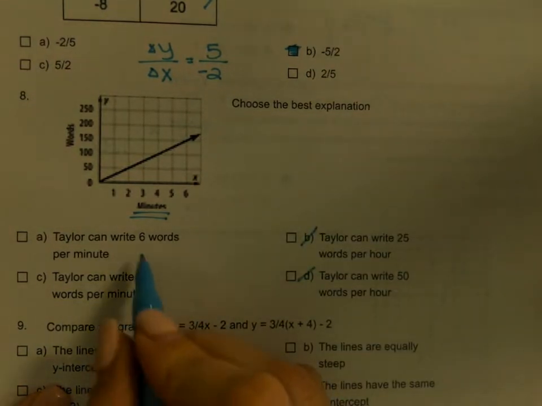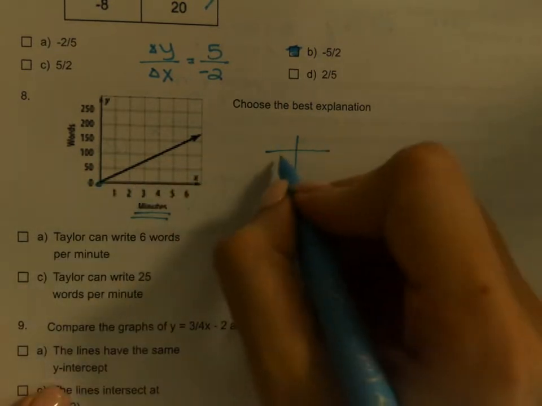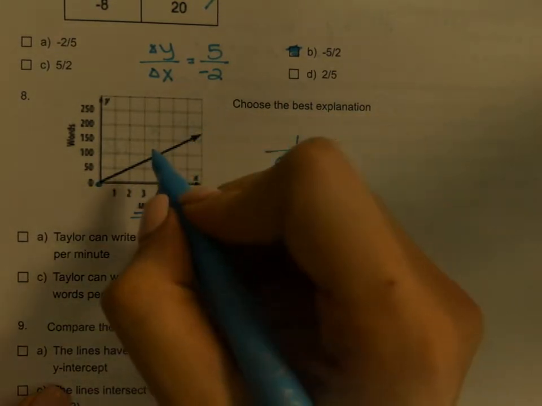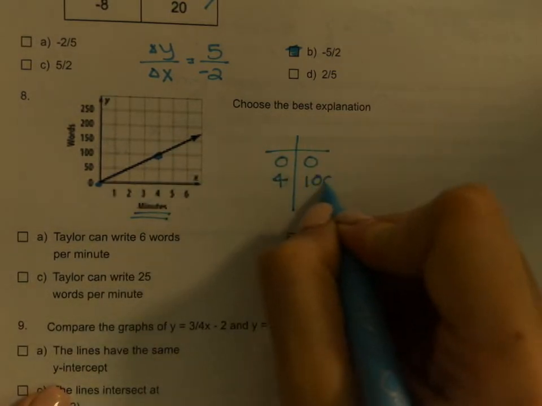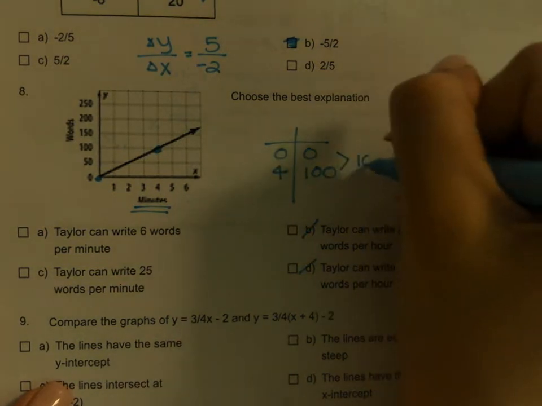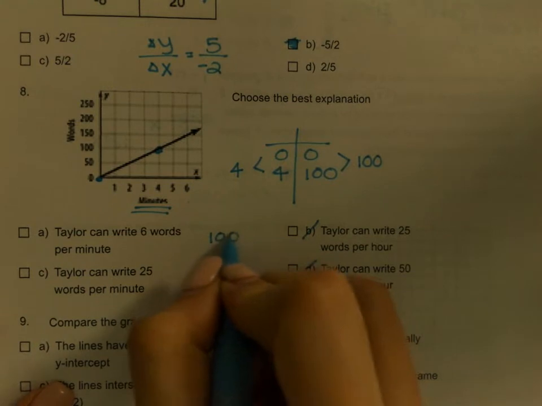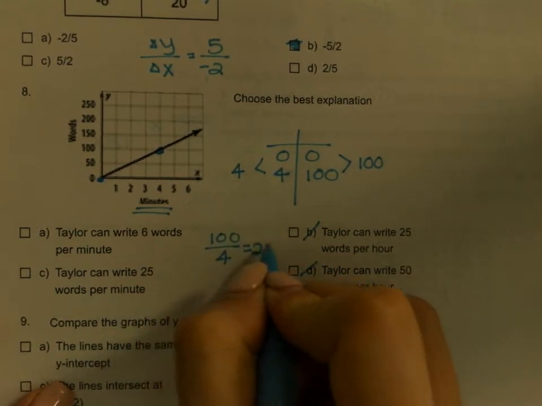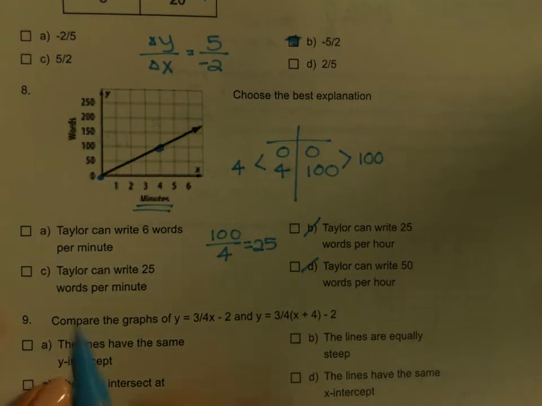But now we need to see what the slope is. So I'm going to find 2 points. So we've got 0, 0. And then this looks like 4, 100. I'm going to do it by hand. So 0 to 100 is 100. 0 to 4 is 4. Delta y on top, 100 divided by 4 equals 25. But you could just go and put it in stat.